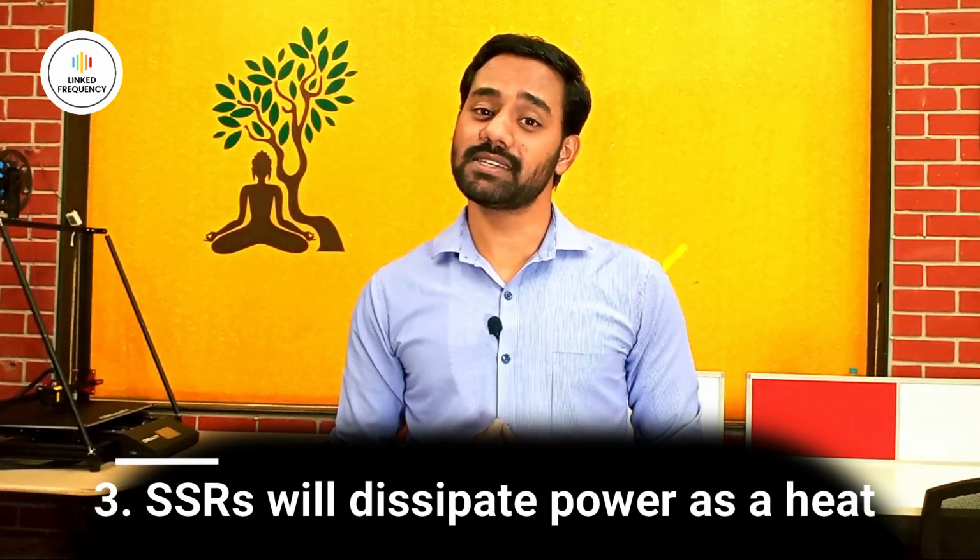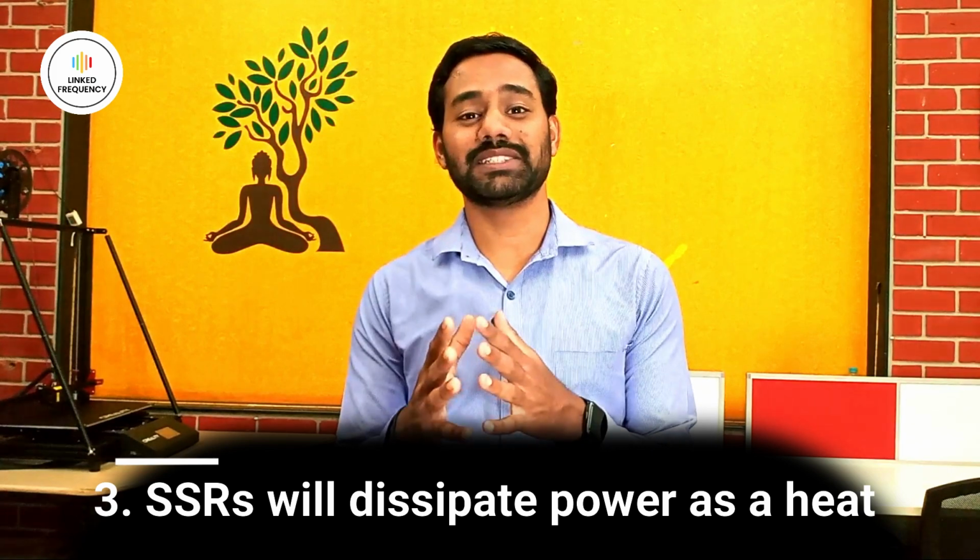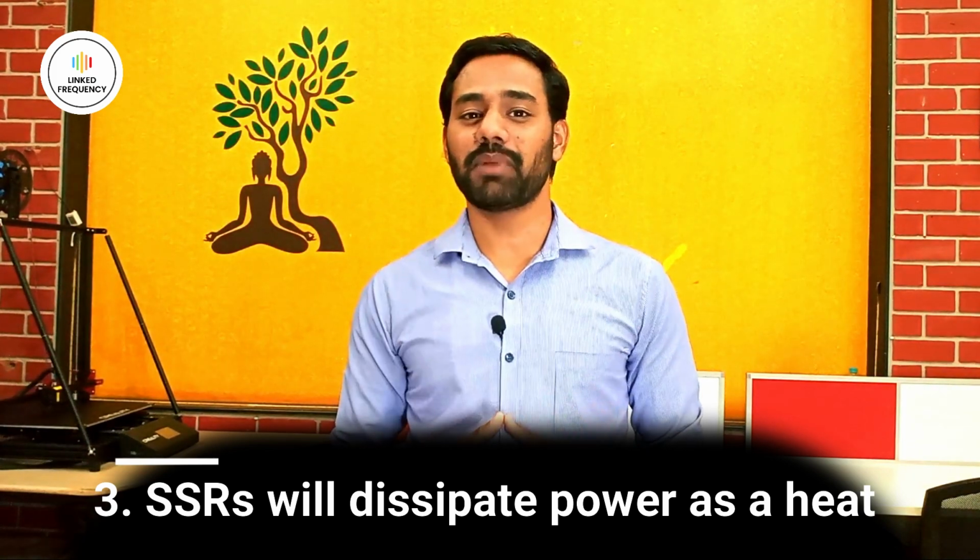Third disadvantage is these SSRs will generate heat to dissipate the power inside them, because when they are switched on, they have continuous current flowing through the input circuit as well as the output circuit, and they are semiconductor devices inside. They will generate heat, which is nothing but a dissipation of energy.